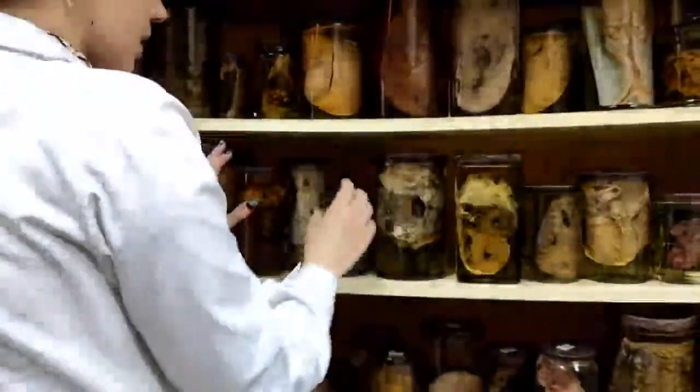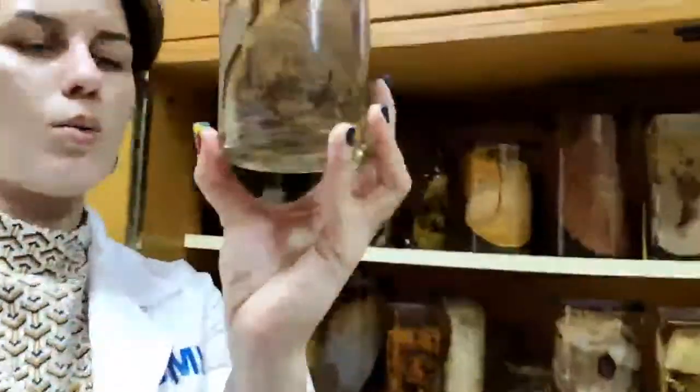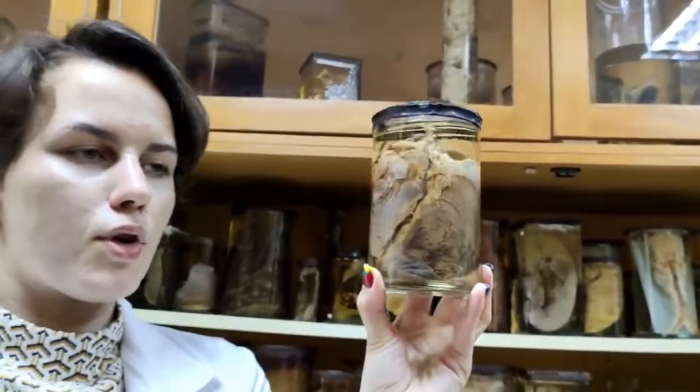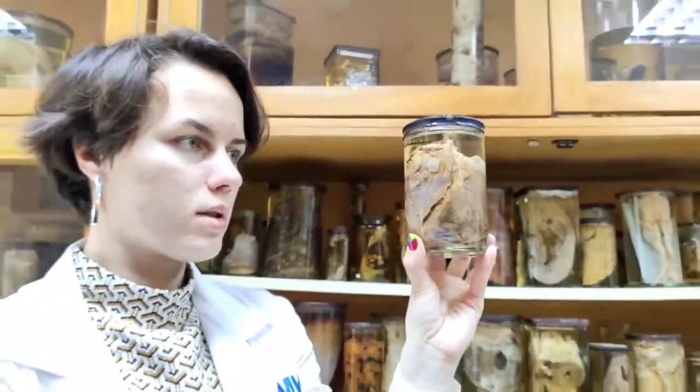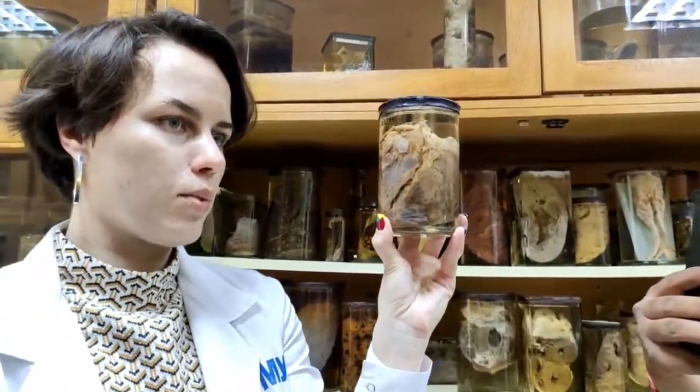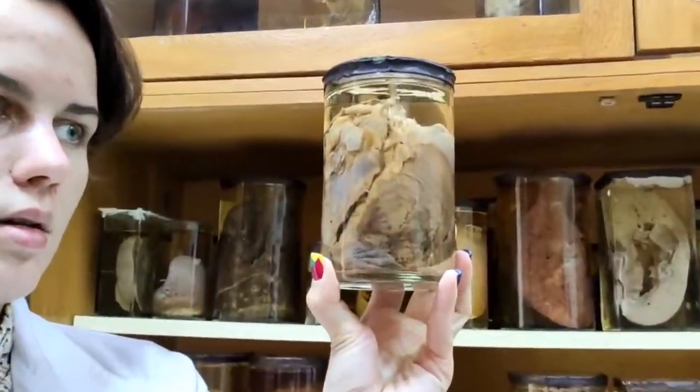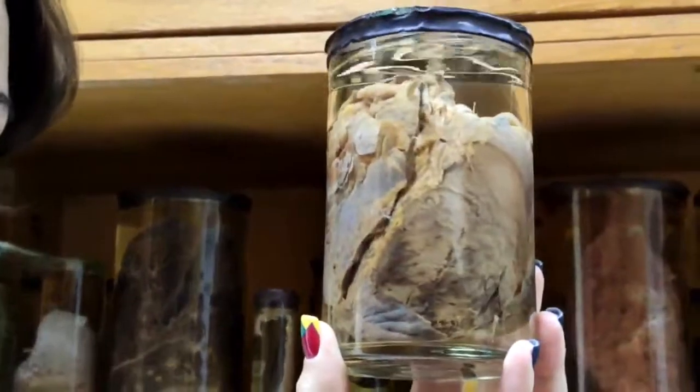The next one is myocardial infarction. First of all, I will ask you about the definition of infarction. Definition of infarction is really simple. It's ischemic necrosis. It's necrosis of the parenchyma due to ischemia. Very simple.